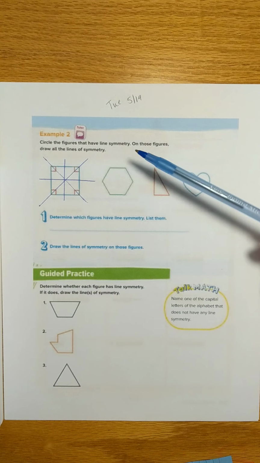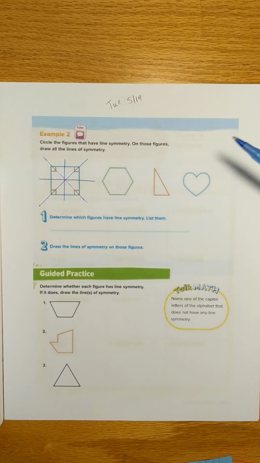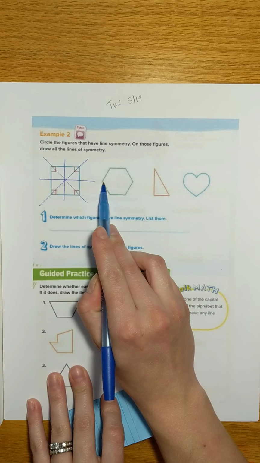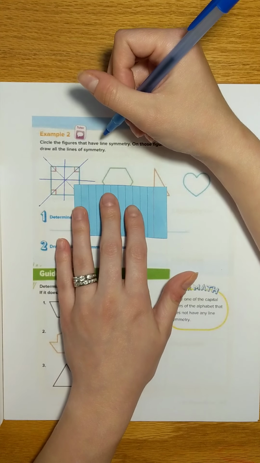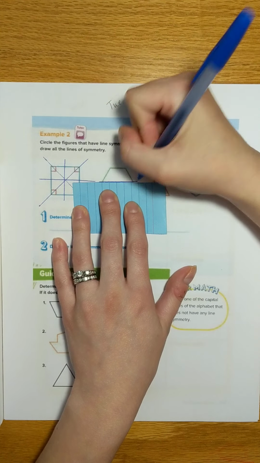All right, how about this figure here? Do you think it has line symmetry? Can I draw lines through it and make it be the same on both sides? Yes, I can. So this has multiple ones. I'm just going to show you a couple. So the first one would be if I went through these two vertices here, remember what a vertex is? It's where those line segments meet.